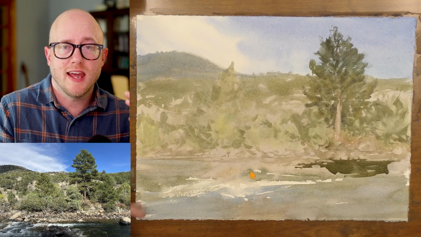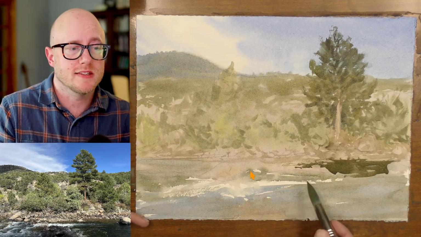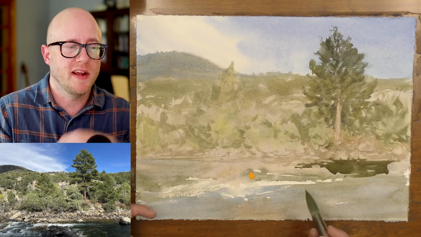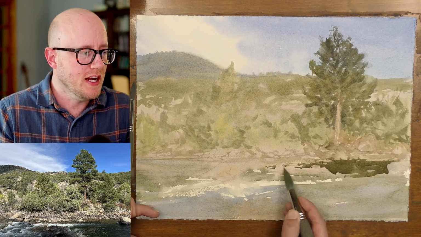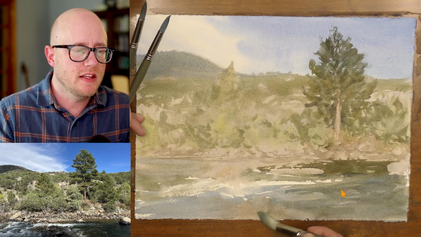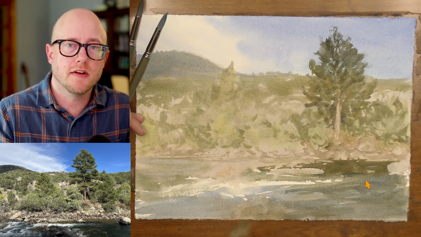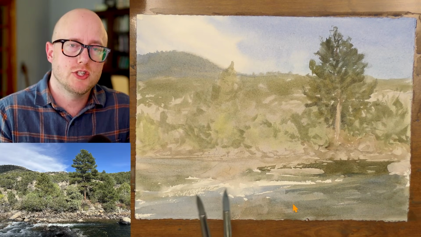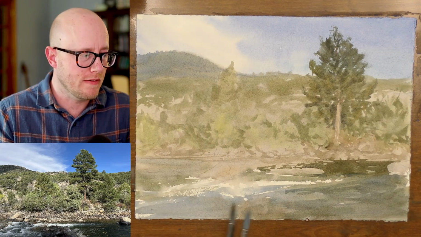So as much as we can, squint and try to simplify, the stronger our paintings will become. So I'm carefully trying to paint the middle values here of the water and leave behind some of the lighter areas from my first wash to suggest some of the rocks that are in the river.